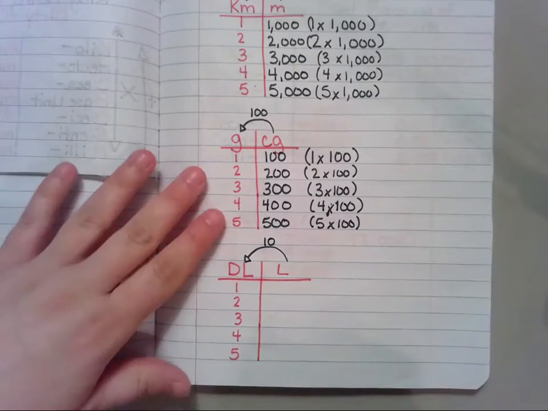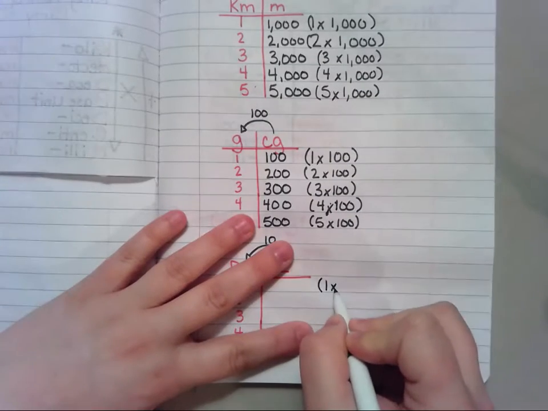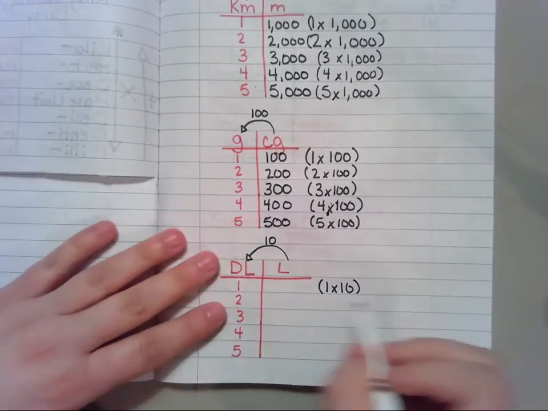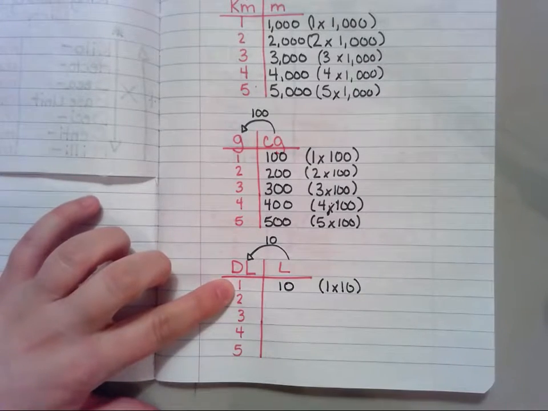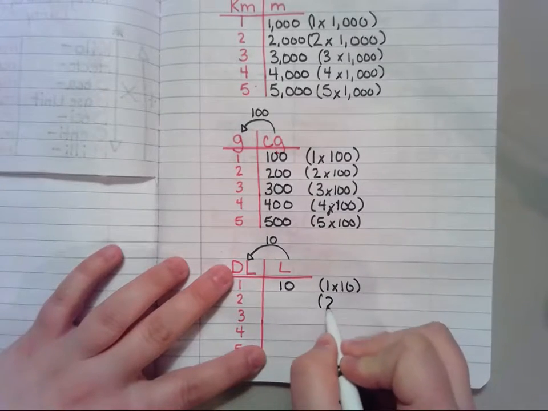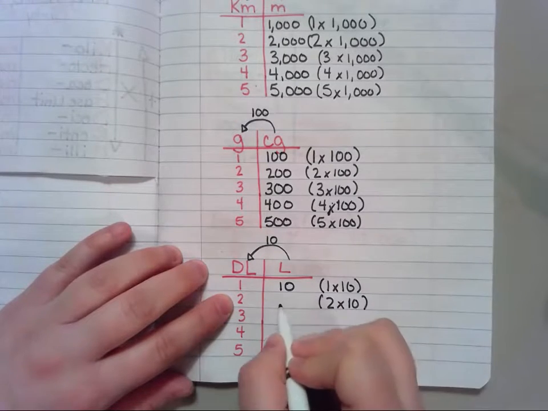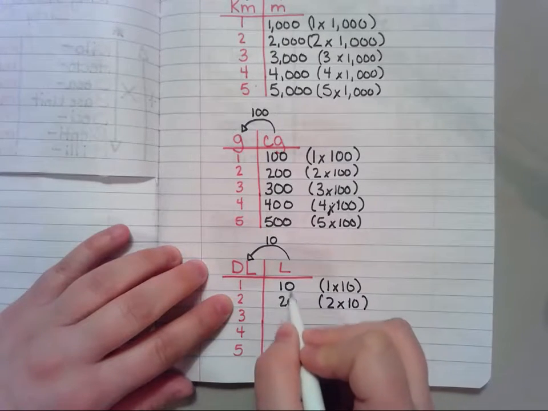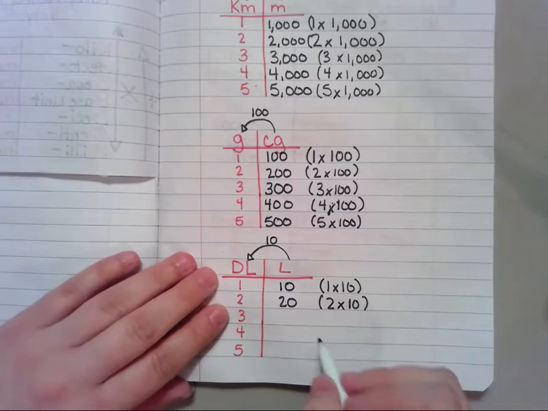If you said 10, you're correct. I'm going to do 1 times 10. If I have 1 decaliter, it's going to take me 10 liters to fill that decaliter. Over here, if I have 2 decaliters, 2 times 10, it's going to take me 20 liters to fill those 2 decaliters.